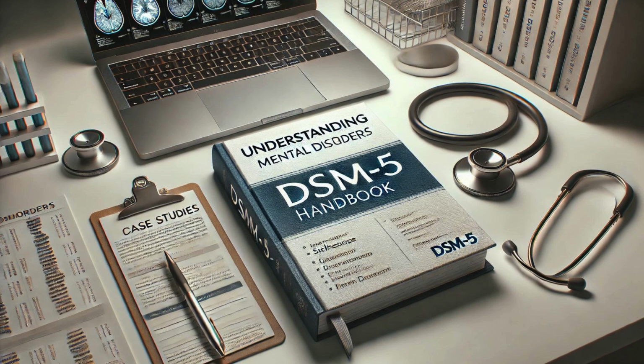Well said. Speaking of conditions that often require a really holistic approach to treatment, let's move on to gender dysphoria. This is a topic that's gotten a lot more attention and understanding in recent years, and I think it's so important that we discuss it with sensitivity and accuracy. Absolutely. It really is. And at its heart, gender dysphoria is not just about being different or non-conforming. It goes way deeper than that.